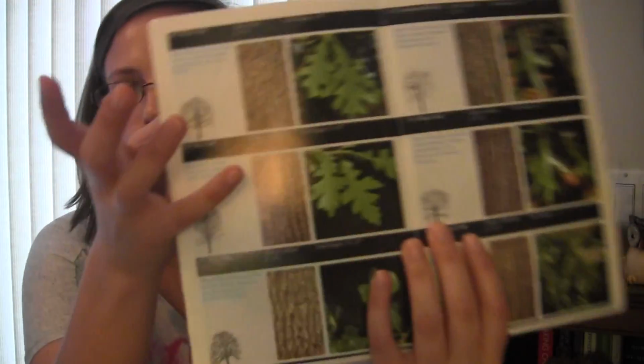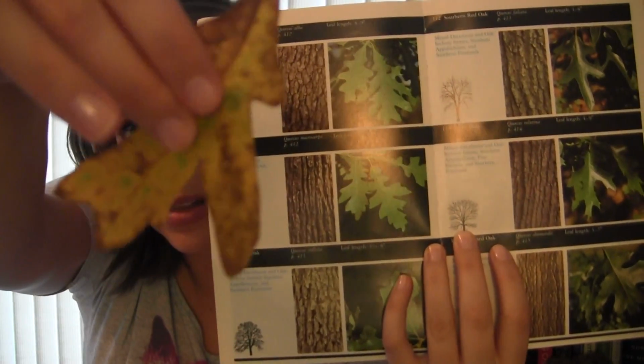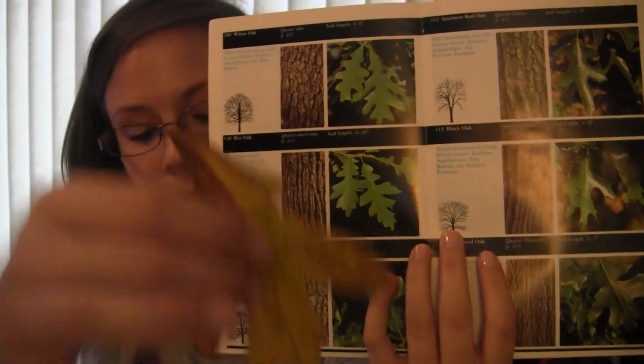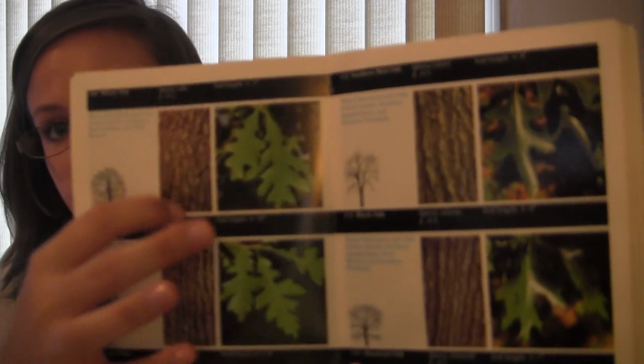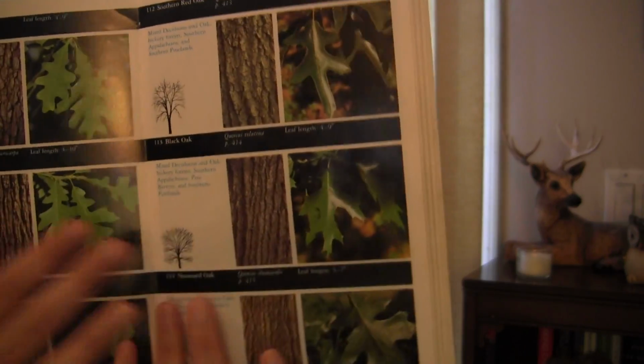And I also have some oaks. I have a white oak. You can see the chlorophyll still in it. The bark is very rough. And then I also have a black oak. That one is still green. This is a black oak.